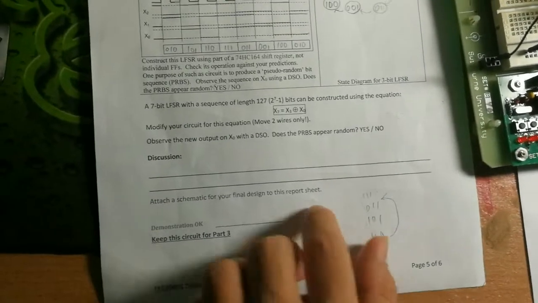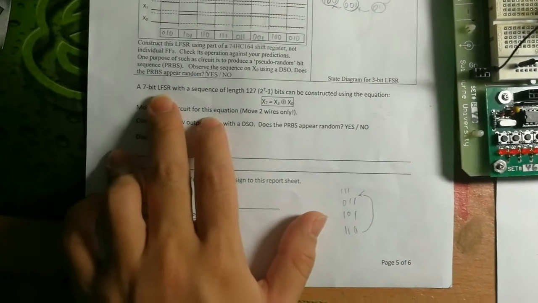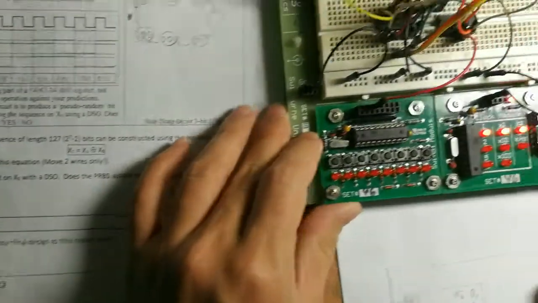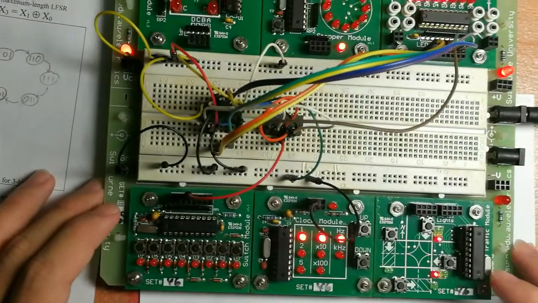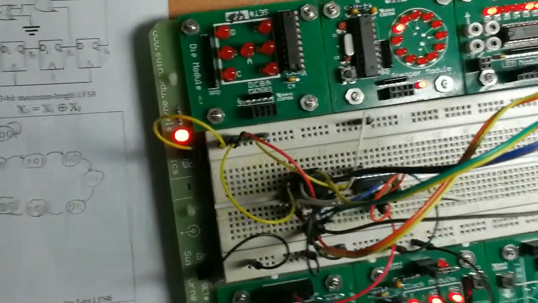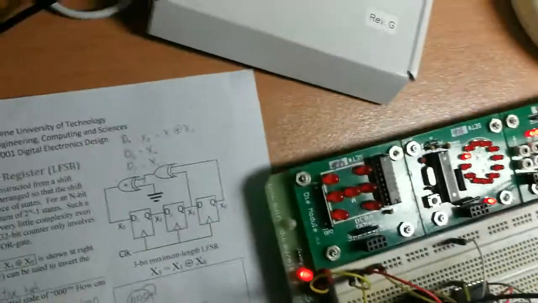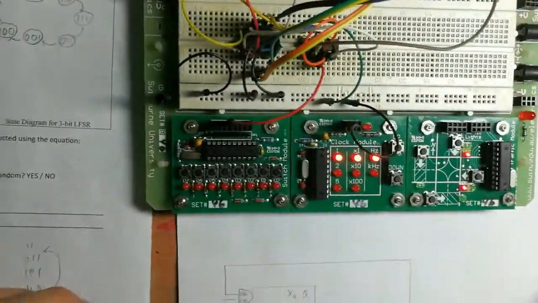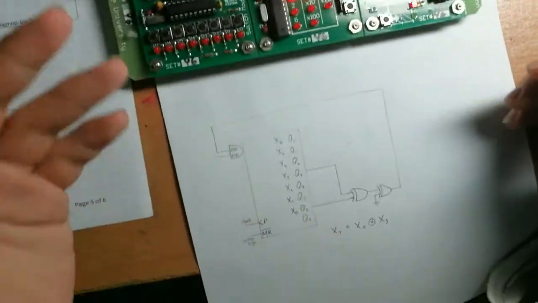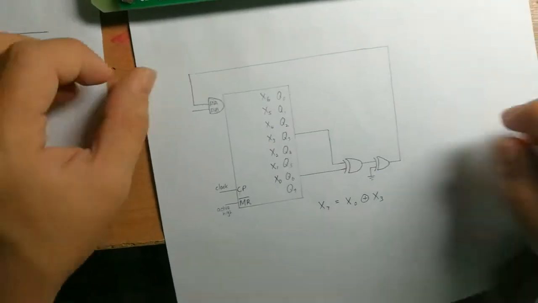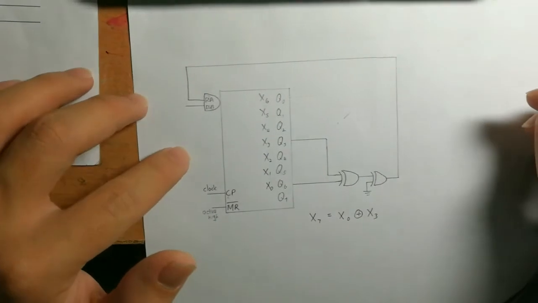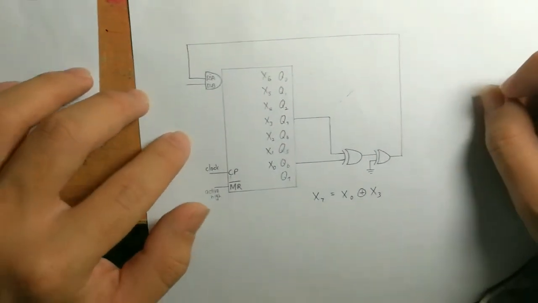And for part 2, we need to do the 7-bit LFSR. And now we will show our circuit. To more easily understand our circuit, we have drawn a schematic diagram, so we can know what the complex circuit is doing. This is the 7-bit LFSR circuit schematic diagram.